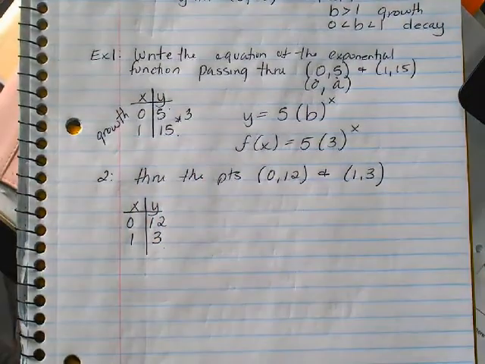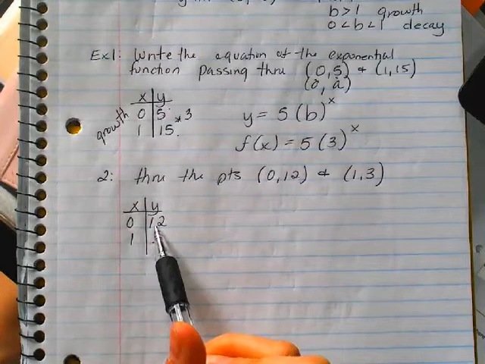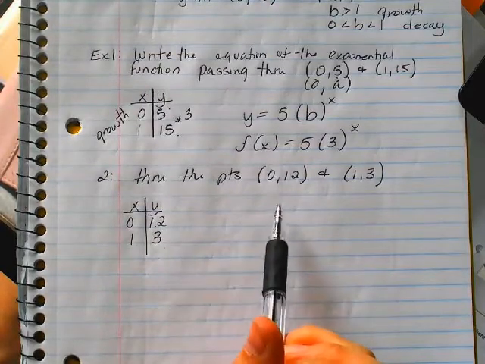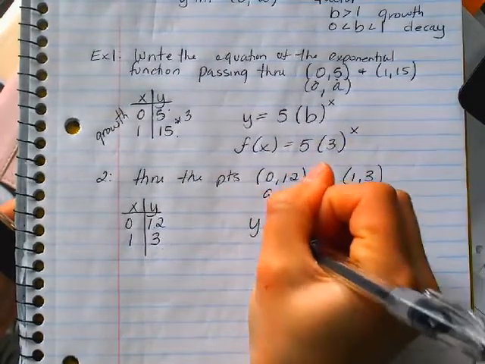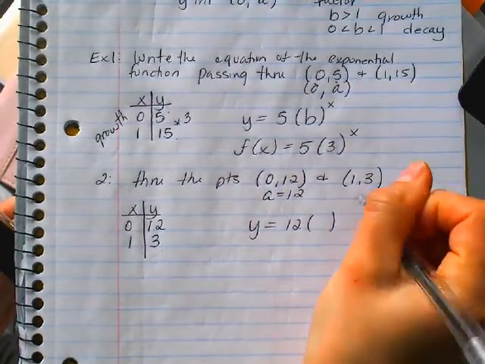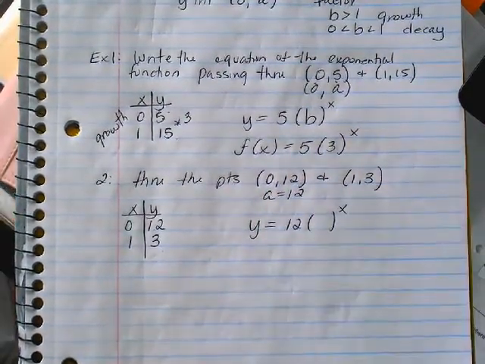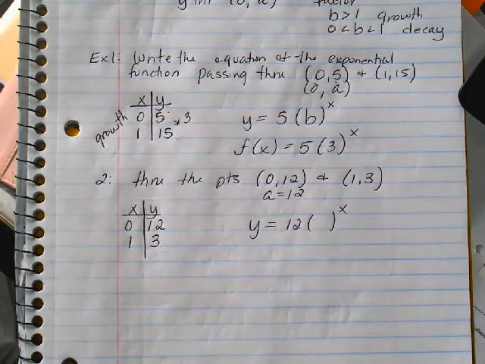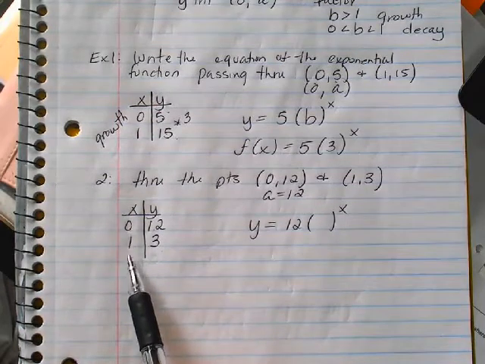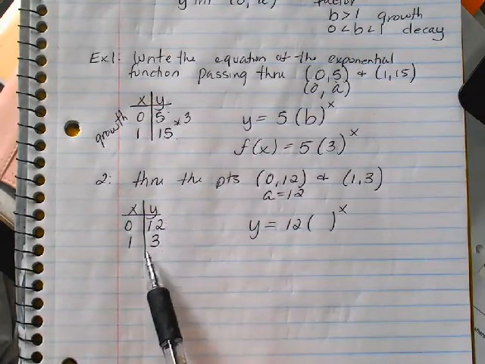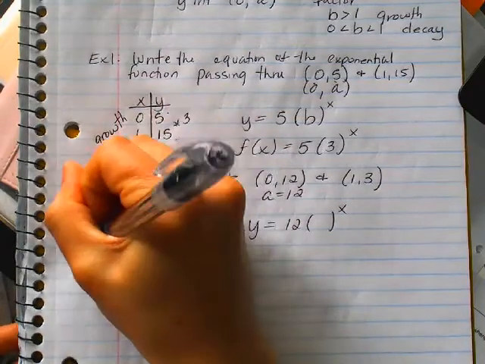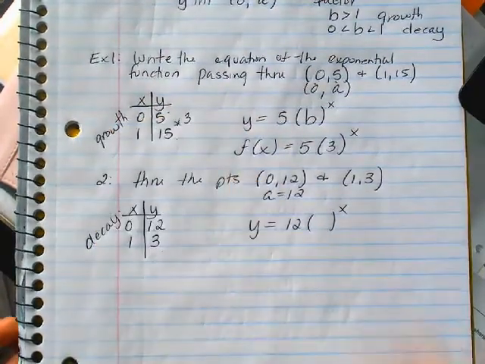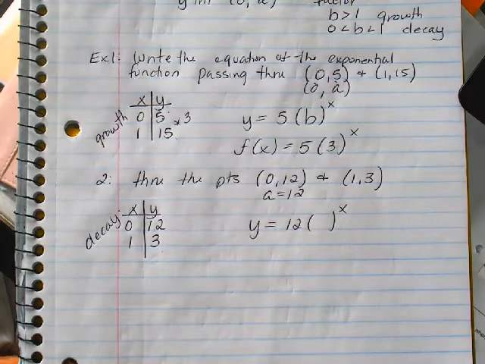Once again, they have given us the y-intercept, also known as the initial value. So I can assume a is 12. y equals 12 times something to the x power. We just need to figure out our b, our growth or decay. So in this case, as x is increasing, y is decreasing. It starts from 12 and then gets smaller down to 3. So this is depicting decay. And we have to figure out how fast is it decaying.